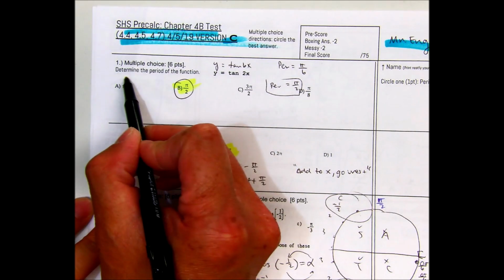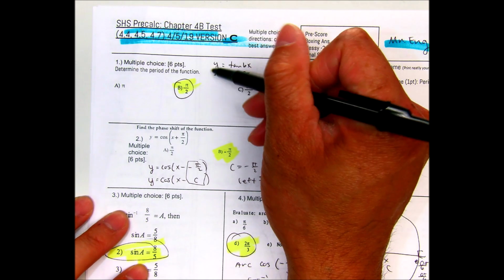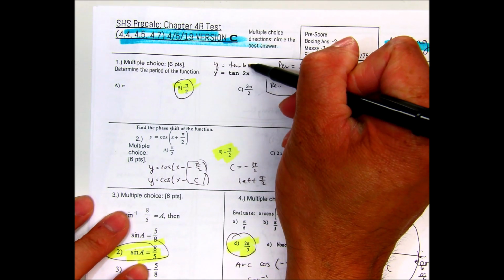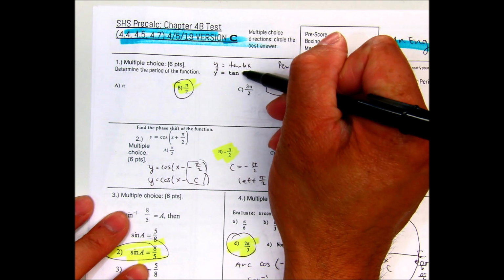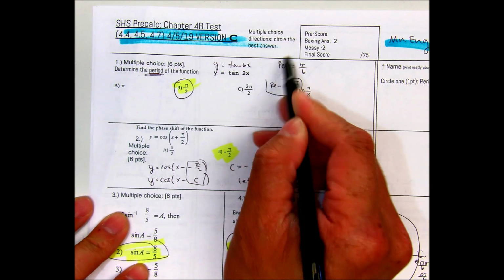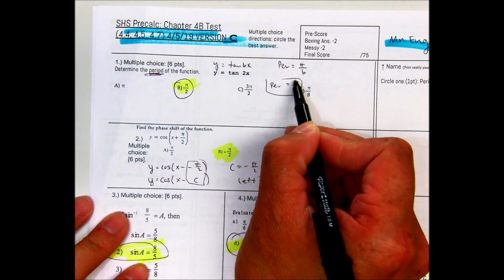Question number 1, determine the period of the function. I have y equals tangent of x. I should always write the letters above it. The only letter I have to write there is a b value. The b value is to the left of the x. If your b value is 2, to find the period of tangent, period equals pi over b, and with the b value of 2, your answer is pi over 2.